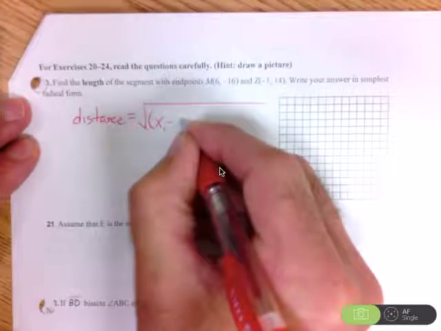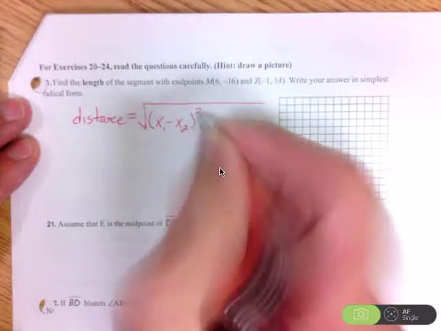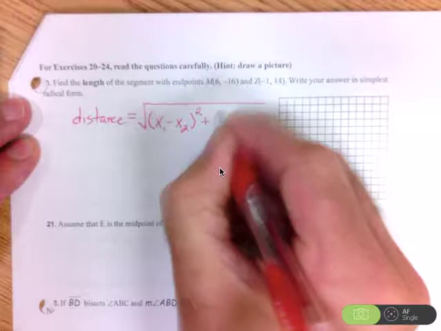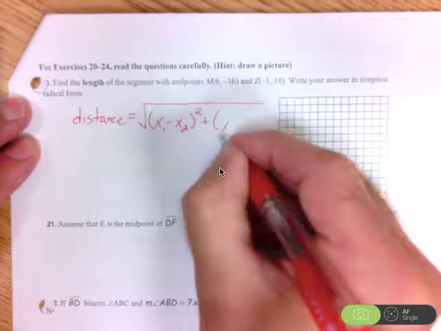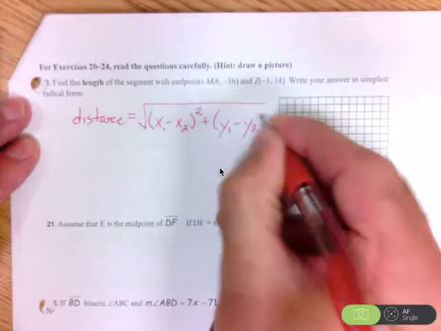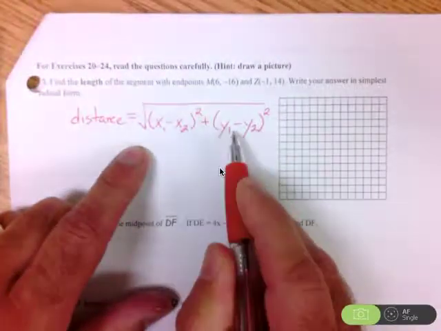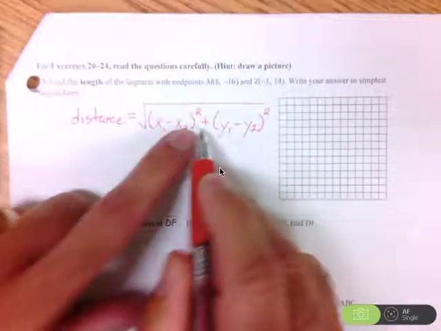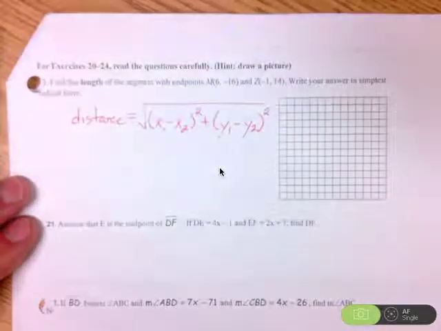Subtract your x-coordinates, square those, then add that to what you get when you subtract the y-coordinates and square. Subtract your x's and square. Subtract your y's and square. Add those two quantities and take the square root.